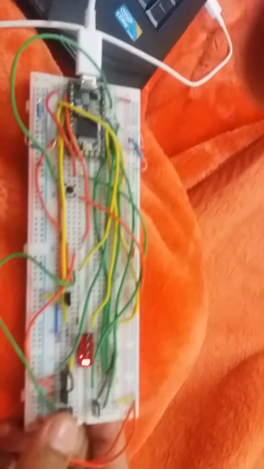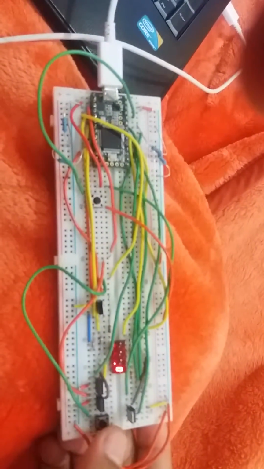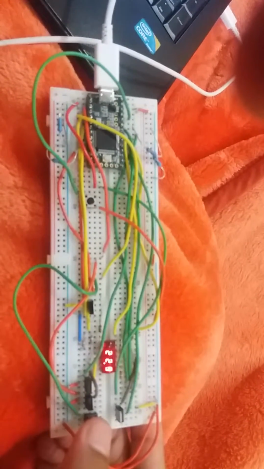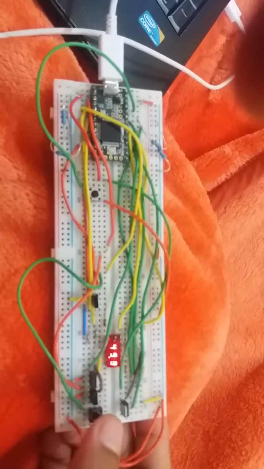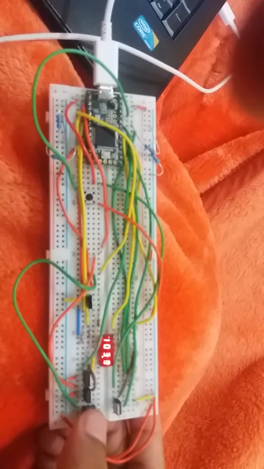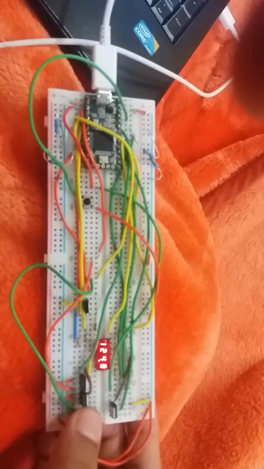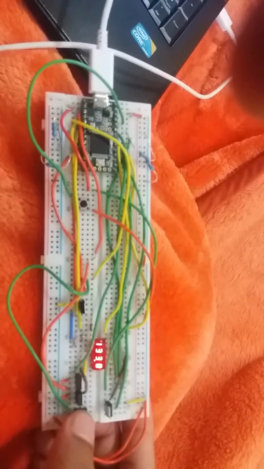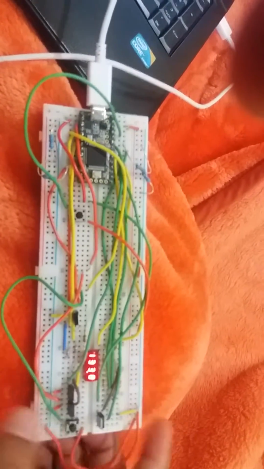Let's start. The program is already uploaded into Teensy C. So here we start with start. So let's see, the timer is working, the stopwatch is running. If we press that again, then it will stop. So here we get that the stopwatch is stopped.